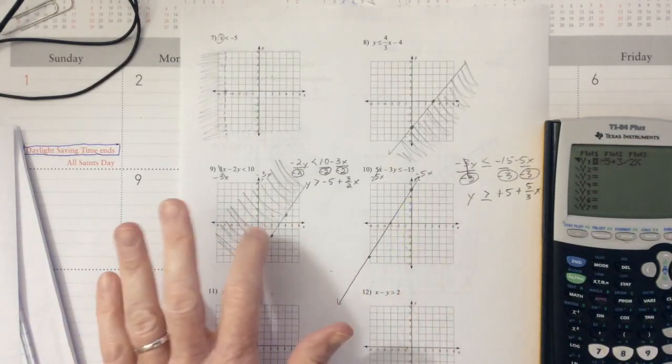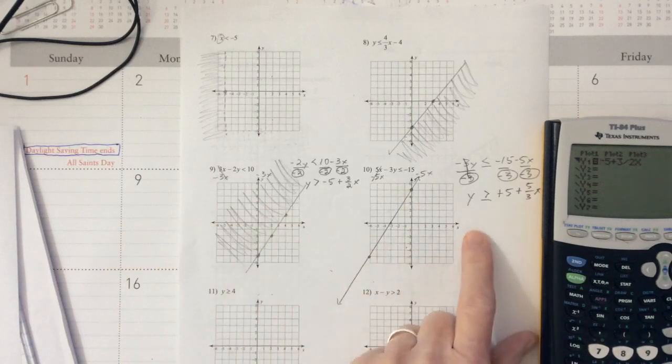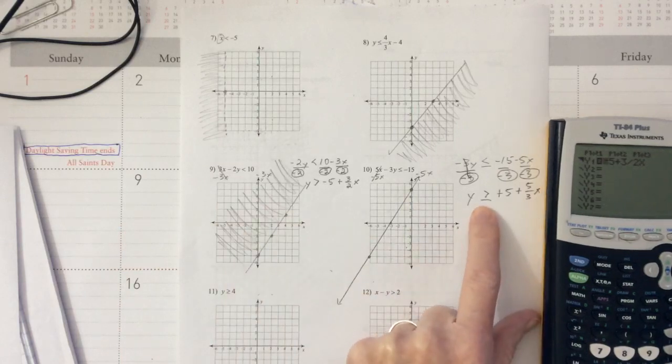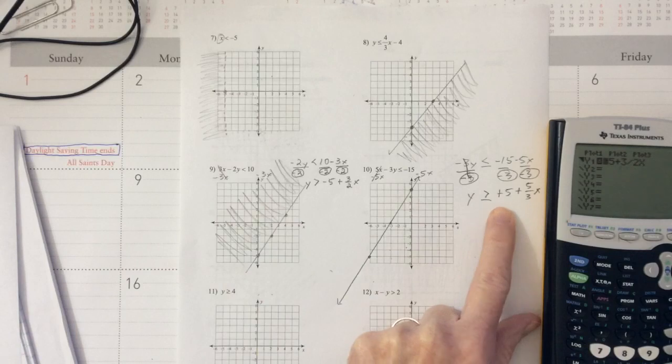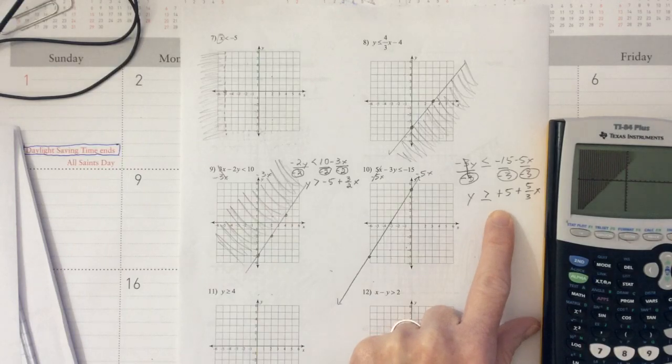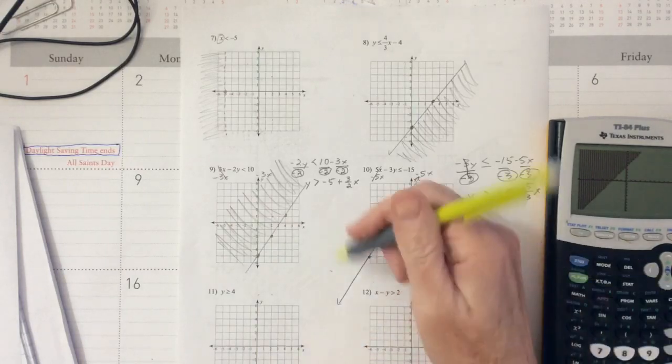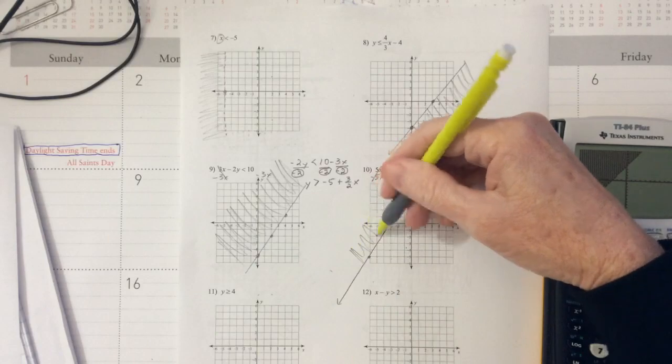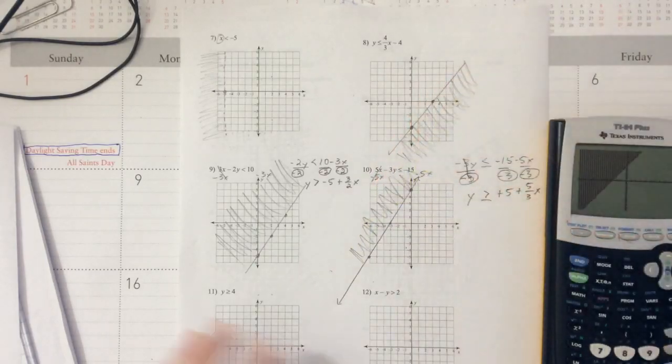Oh, I made an error over here. Good grief. So now we're going to put in 5 plus 5 divided by 3 x. And we're going to hit graph. And there we go. Oh, and I forgot to shade it. Okay.